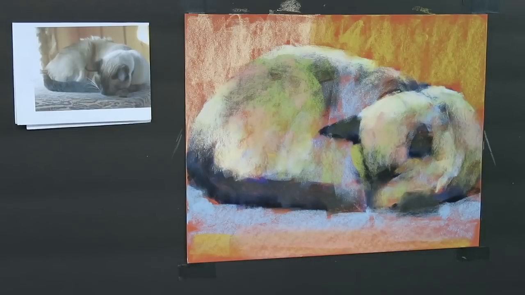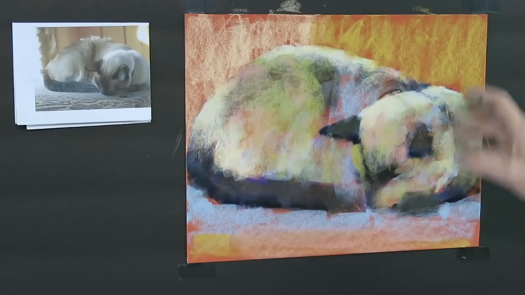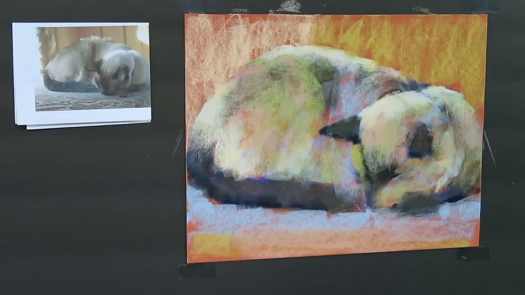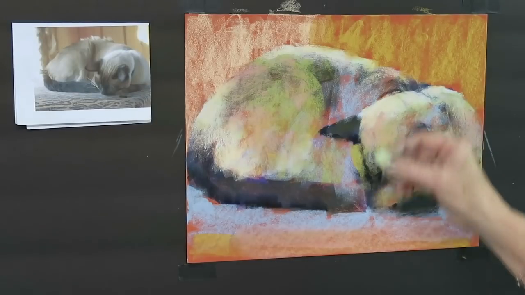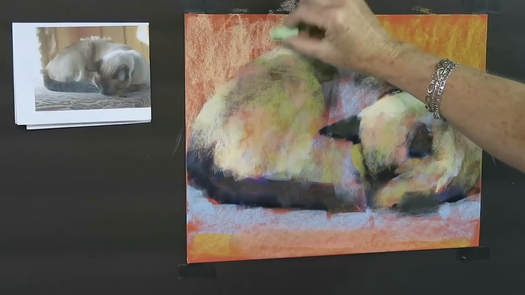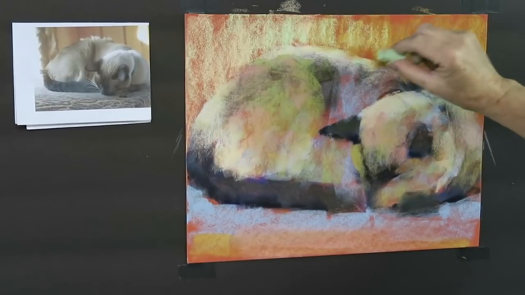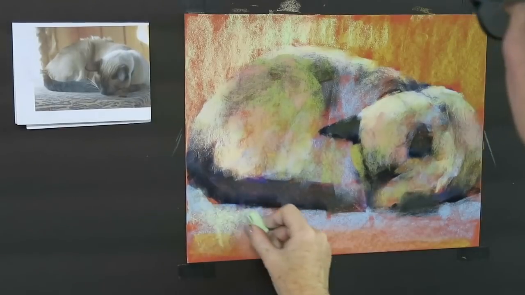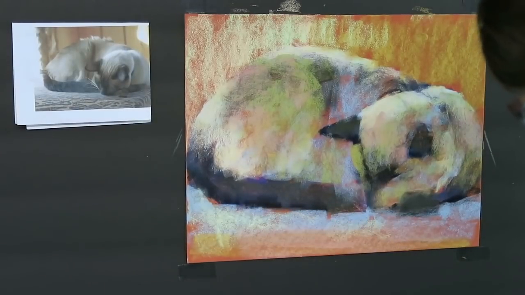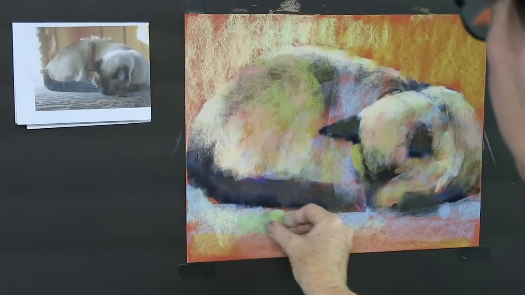And again, a lot of times when I know that it's a light value or a middle value, I say to myself, if I put it down in the animal, I'll pull it into the background. And then that way they kind of have a visual connection. That's supposed to be the middle value, so let's correct that.